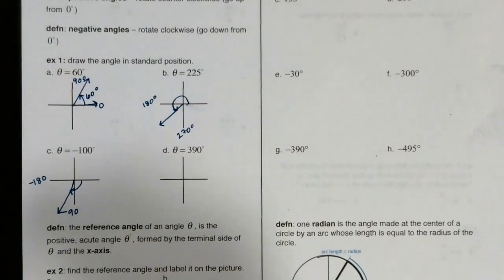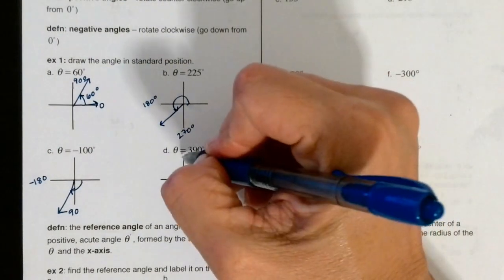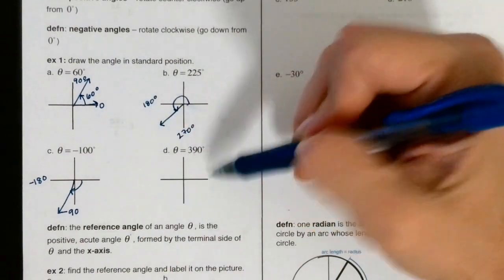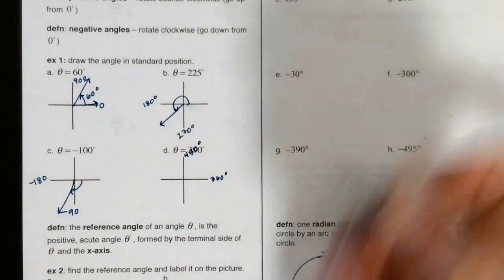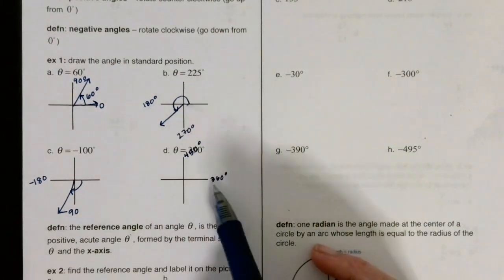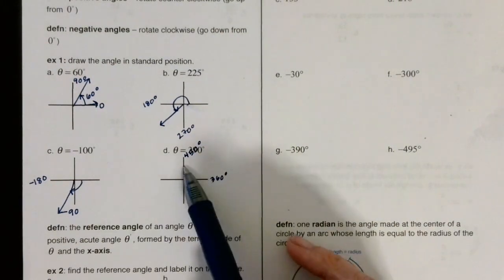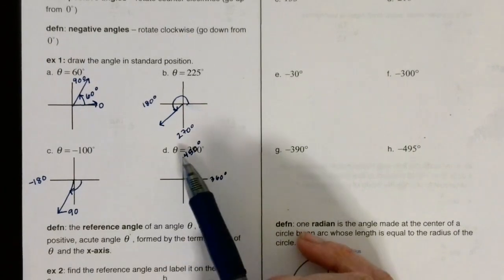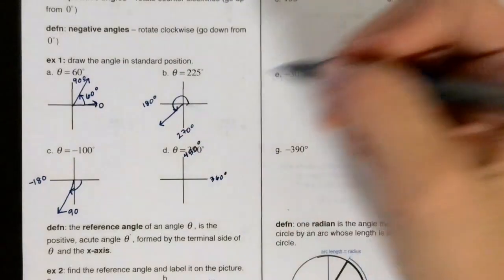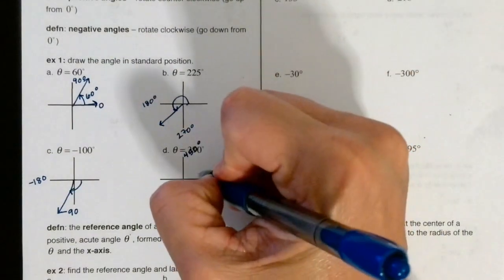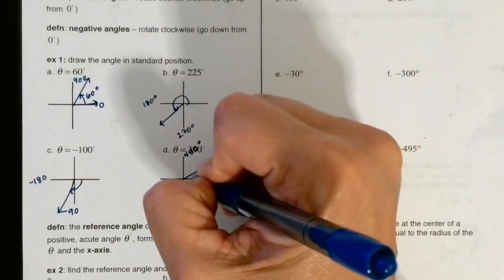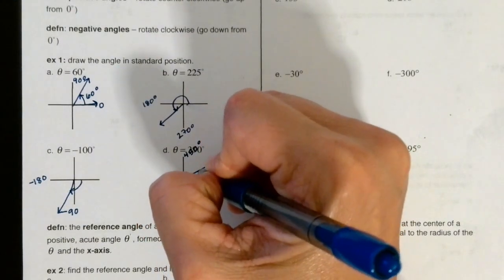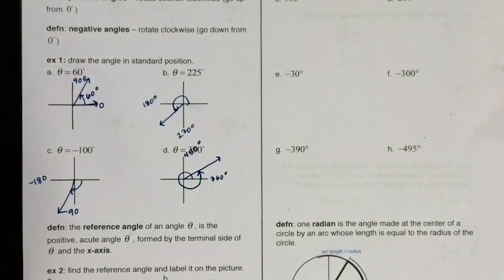Last one is 390 degrees. So we have 0, 90, 180, 270, 360, and then we can do this infinitely. This would be 450, and I can do that quickly because I just do my 9s. So 0, 9, 18, 27, 36, and 45, and then I just add the 0. So 390 is 30 degrees past. So it's just going to be a little baby angle right there. And actually when I draw it, I should be drawing it like this to show that I took a loop around the circle.